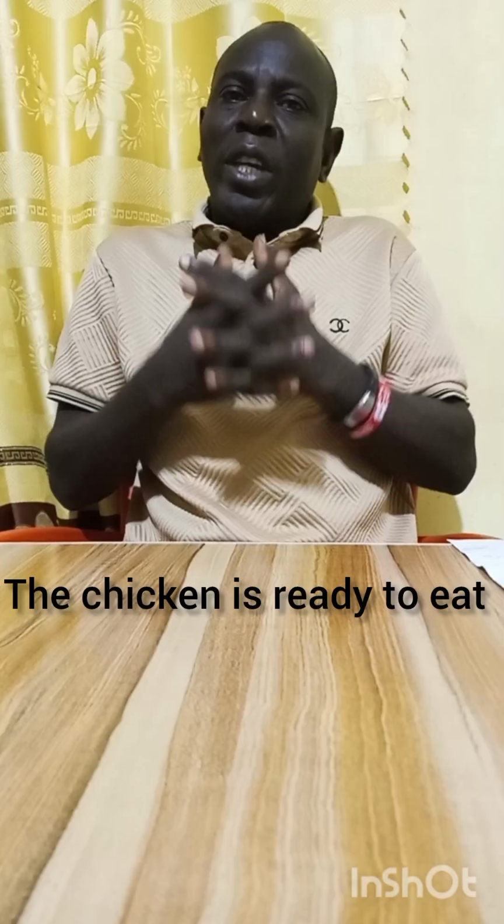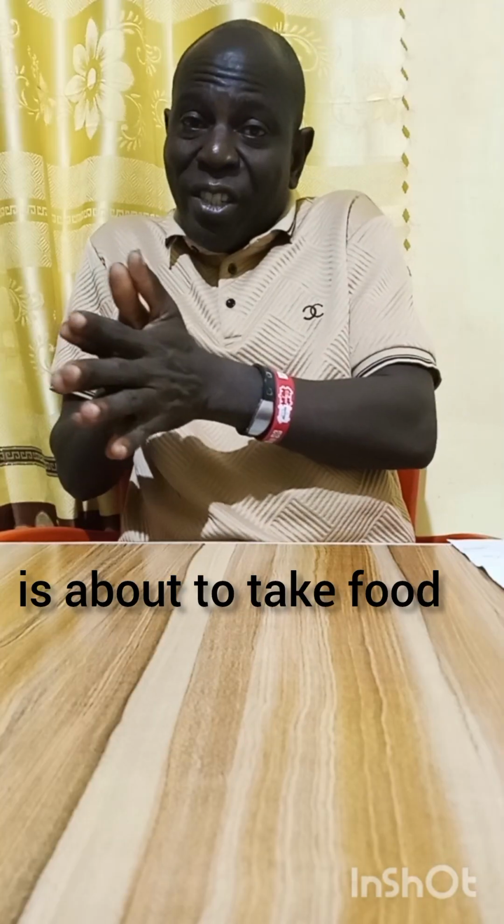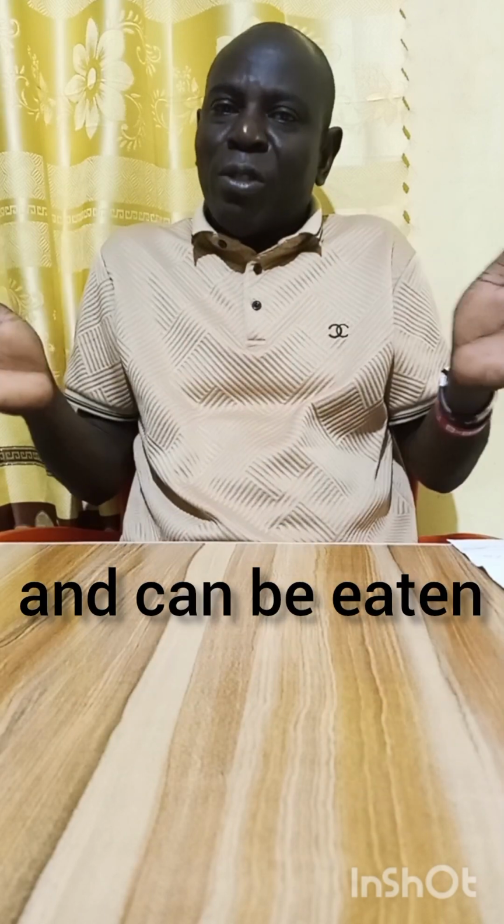An example is, the chicken is ready to eat. This sentence is also ambiguous because we don't know whether the chicken is about to take food or the chicken has been prepared and can be eaten. So we say the chicken is ready to eat. What are we talking about? Such a sentence is also ambiguous.